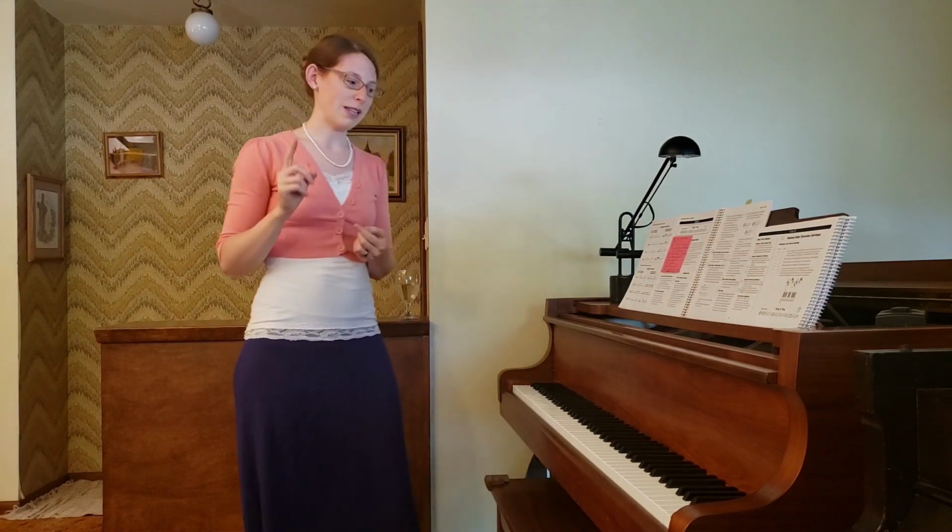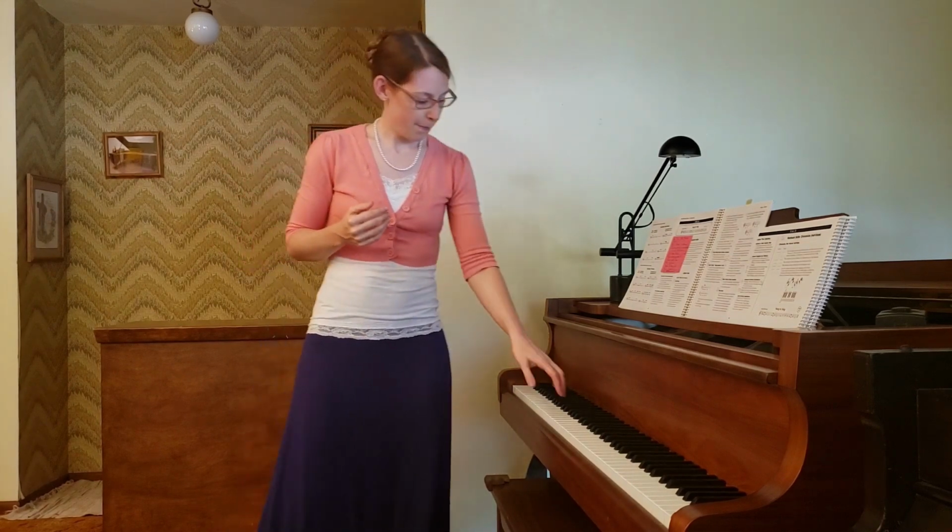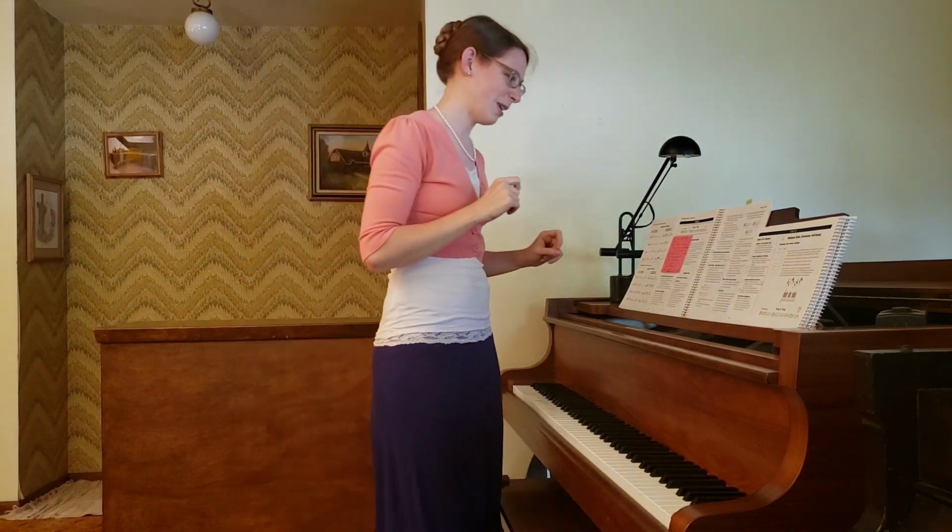Listen for that first rhythm pattern. Do, de, do, do. Ba, ba, bum, bum. Ba, ba, bum, bum. Bum, bum, bum, bum. Ba, ba, bum, bum. So it happens 3 times, twice in a row at the beginning, once at the end, and then in the middle we have our do, do, do, do, our other rhythm pattern.